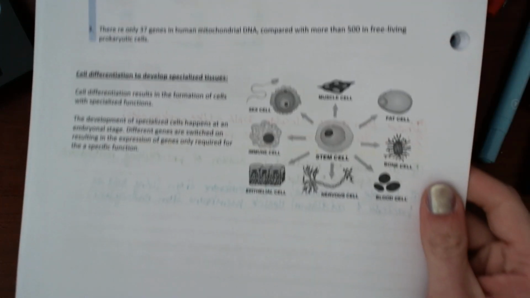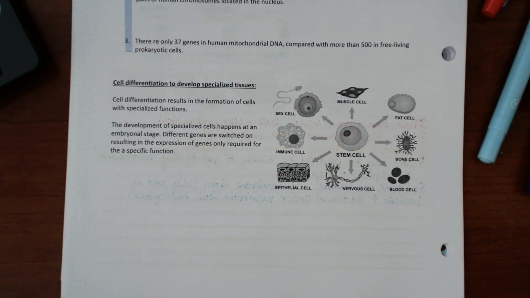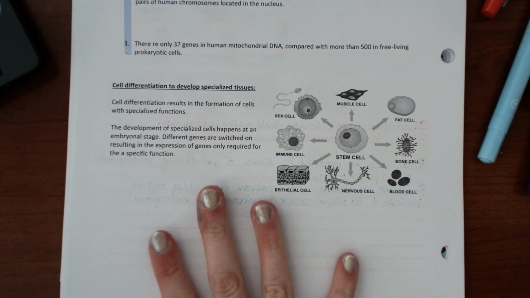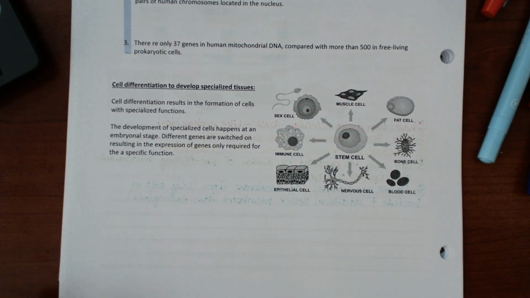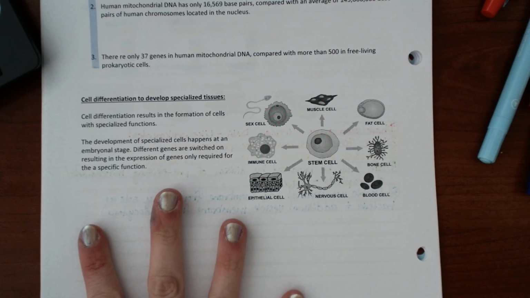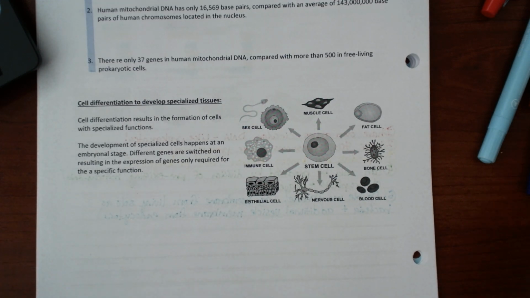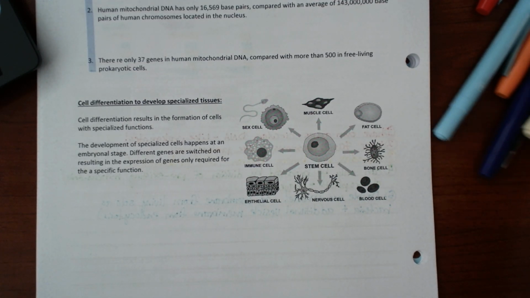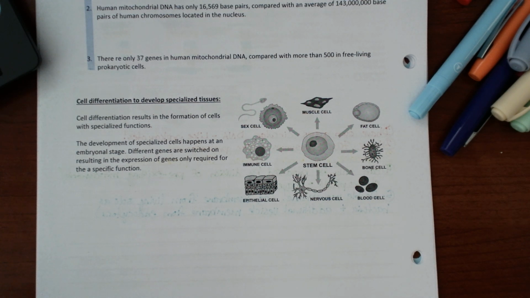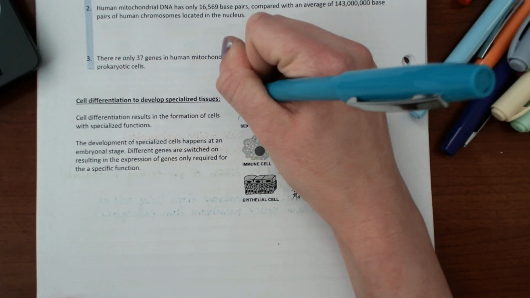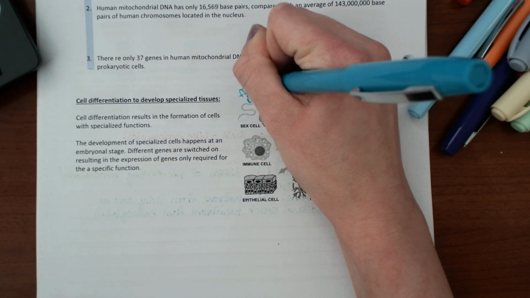For cell differentiation to develop specialized tissues, we will talk more about specialized cells in class, so I'm not going to spend too much time on them. It's pretty clear, it's just cells will develop slightly different structures. Sperm cells have flagella to swim to the egg.